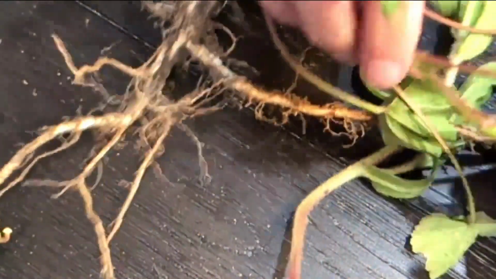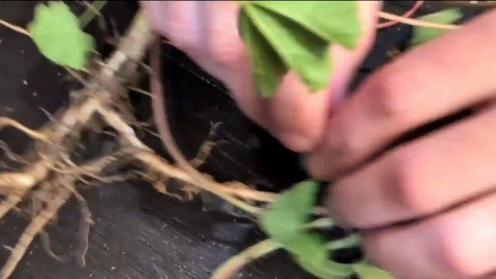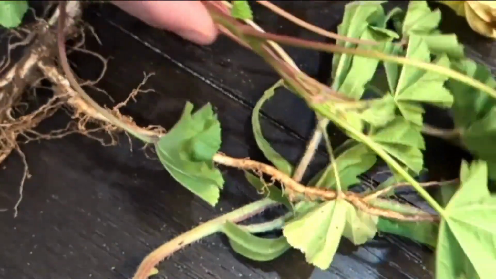So here's cheeseweed again, but here's the whole plant. Let me cut off some pieces of this.